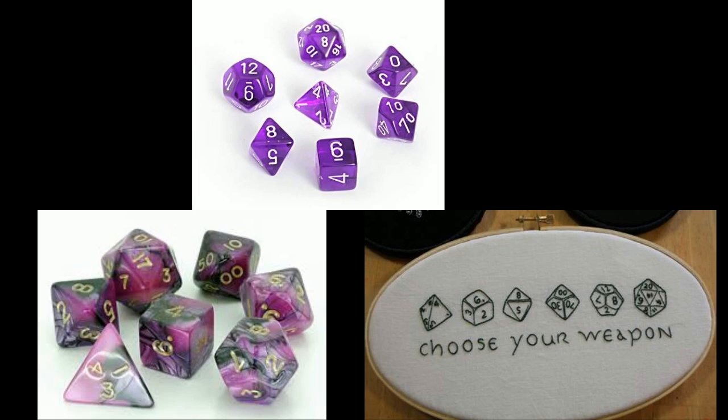A 1d20 is the last one there, and it is possibly the most iconic. It's what the system is pretty much based off of, and it usually is used to determine if you have exceeded a difficulty check, or how hard a task is. As a character, you have skills and abilities that give you pluses.